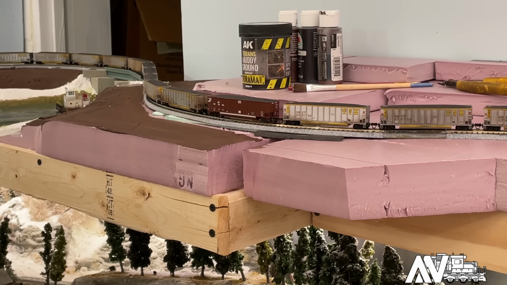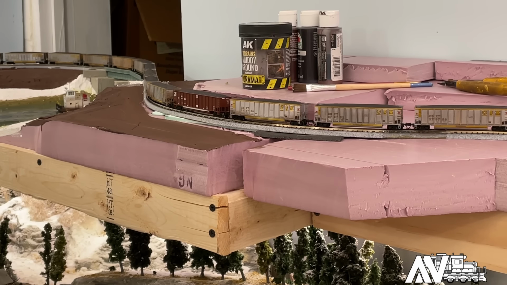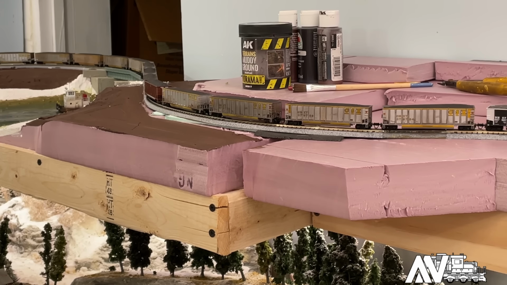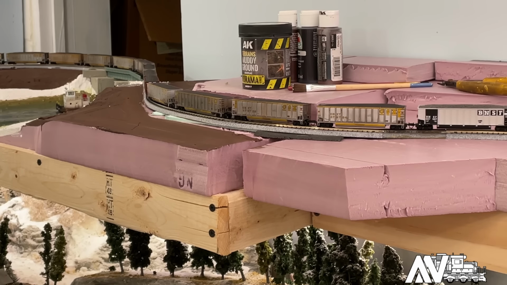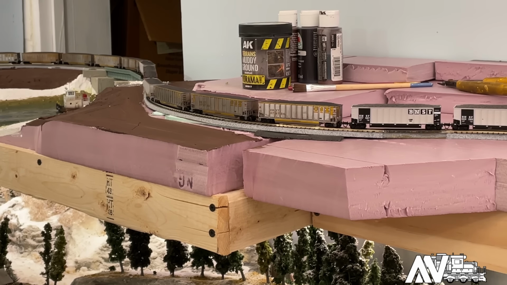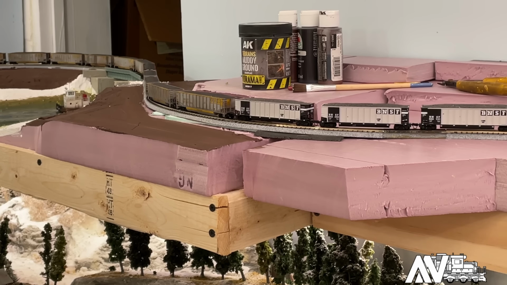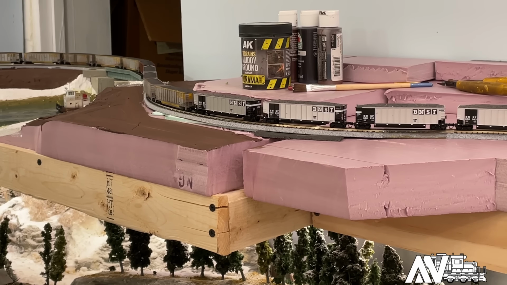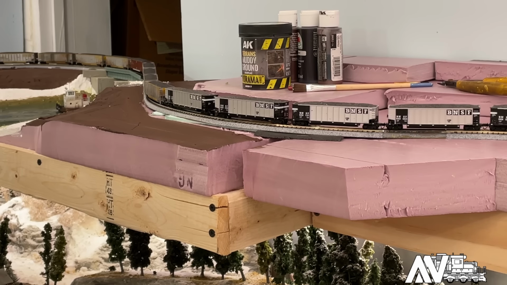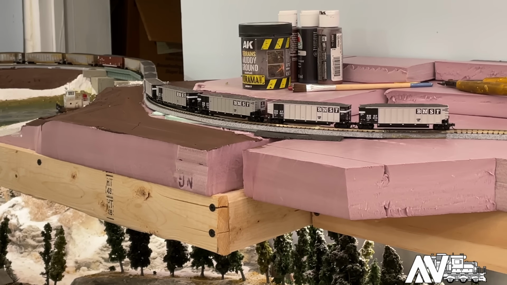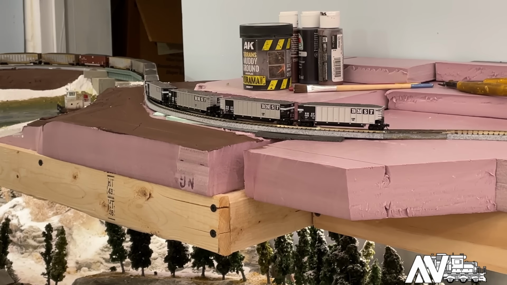I get that. However, folks, weathering is critical. If you want your scene to look real, if you want your layout to look real, you have to weather your stuff realistically. It's something that you should practice. It's something that you need to do if you want that realism. But once again, it's your railroad, and if you want everything to look shiny and new, that is your prerogative. However, yes, it will take away from the overall realism of your scene.